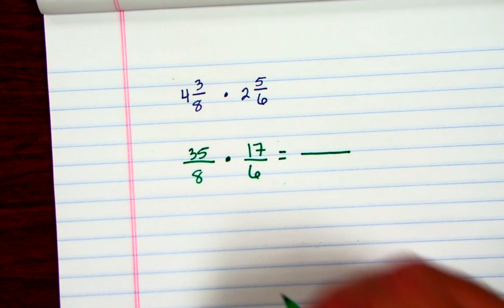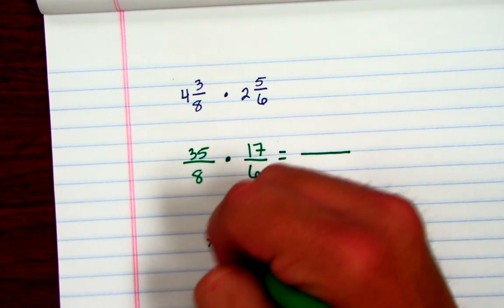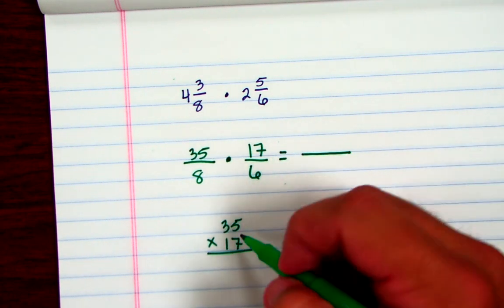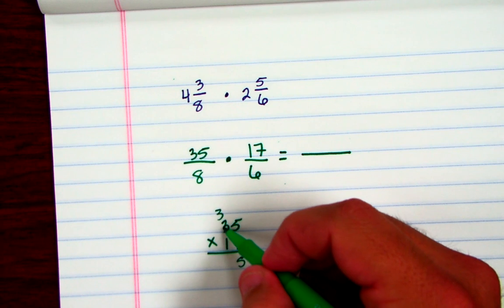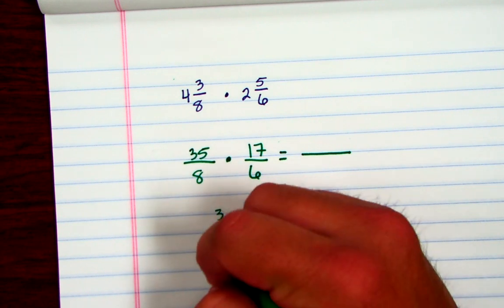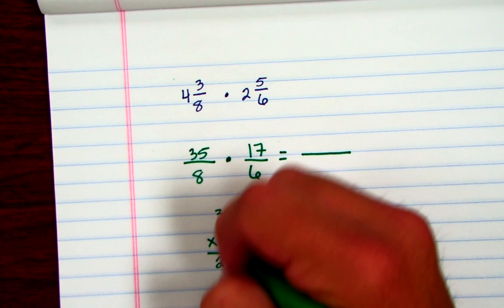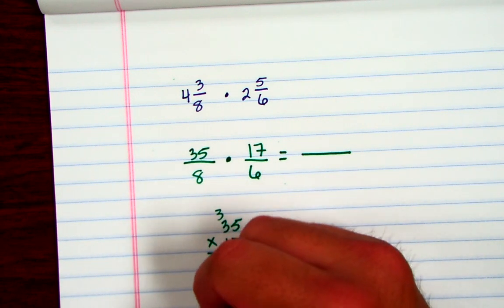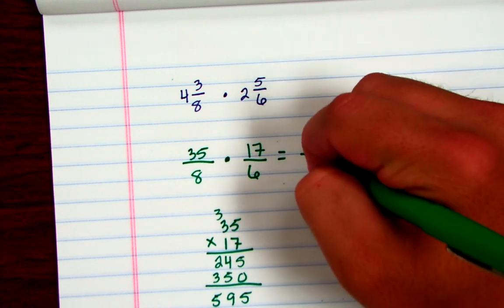So 35 times 17. Man, I gave this as a hard problem. Oh well, nothing wrong with the challenge. 7 times 5 is 35. 7 times 3 is 21. Plus 3 is 24. Second row add is 0. 1 times 5. 1 times 3. Add straight down. So you get 595 over 48.